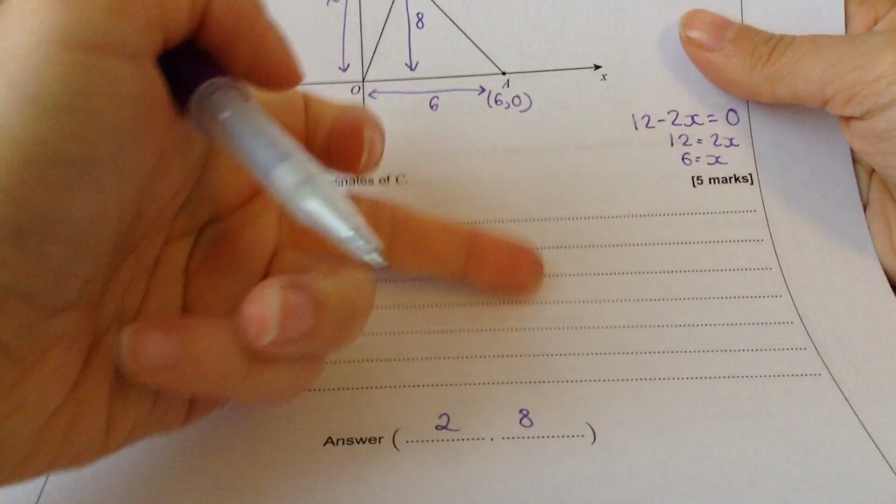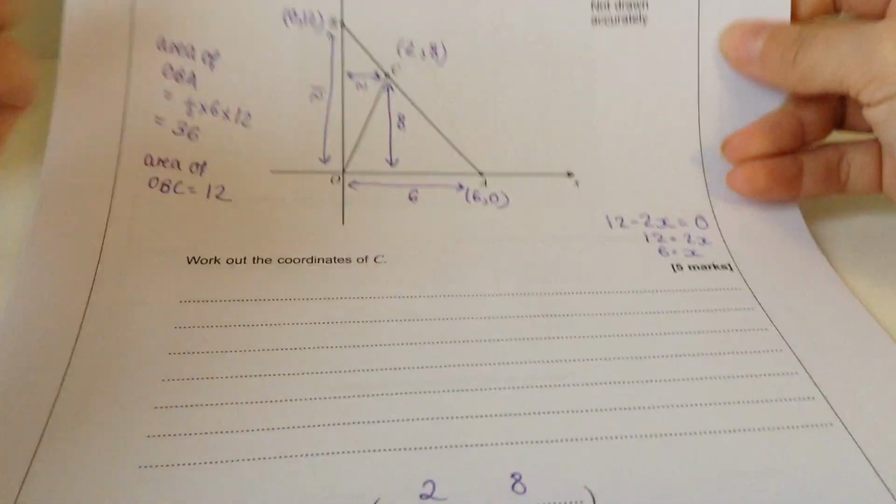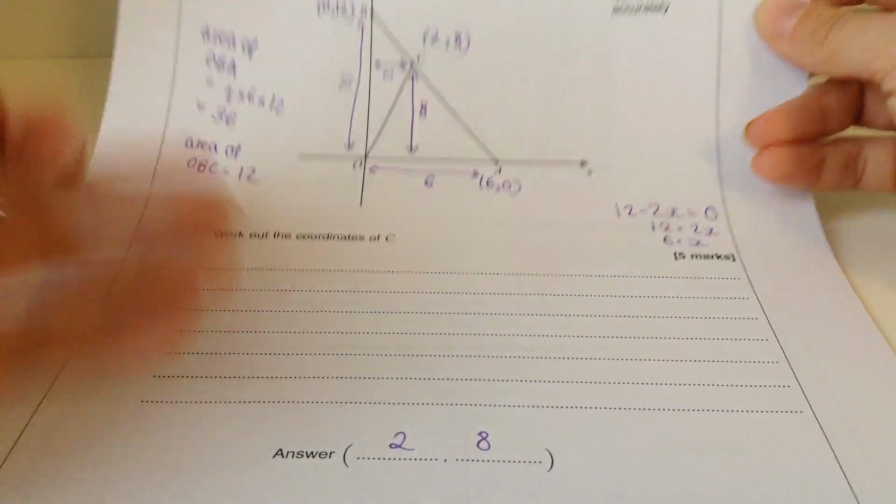I like how I didn't use any of the actual answer space to answer that. I don't like doing maths on lines. I don't know why.